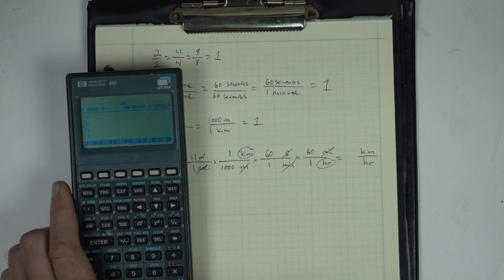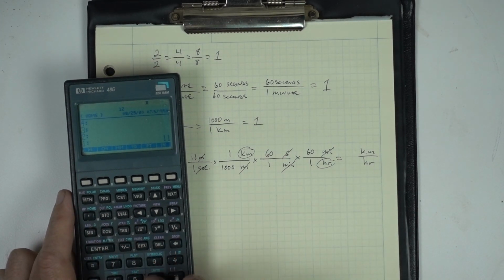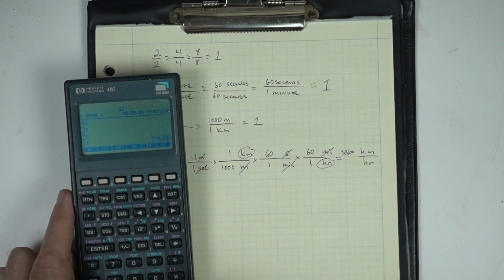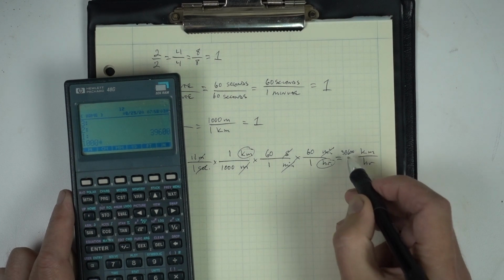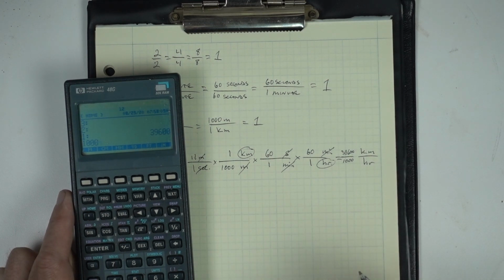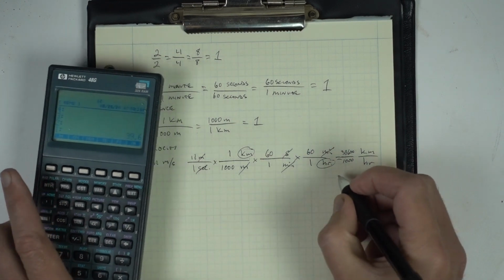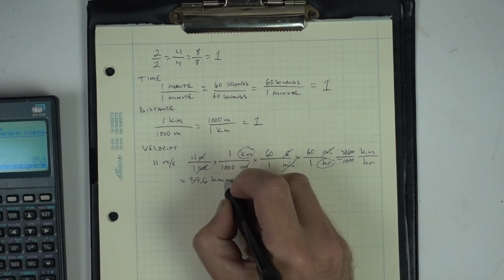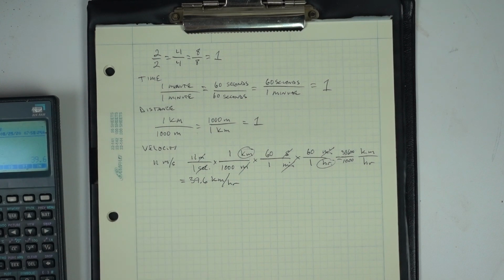Okay, what are we doing? We've got 11 times 60 times 60, which gives us 39,600, and then divide that by 1,000, which is obviously just moving the decimal place 3 places over, so it's going to be 39.6 kilometers per hour. Yep, 39.6. There you go, and that's how you can convert.